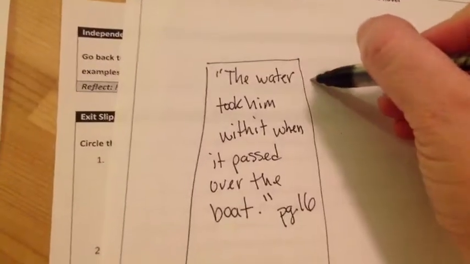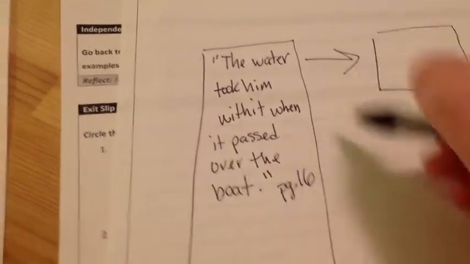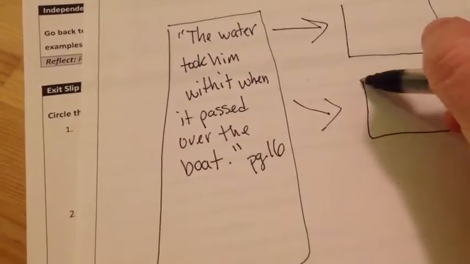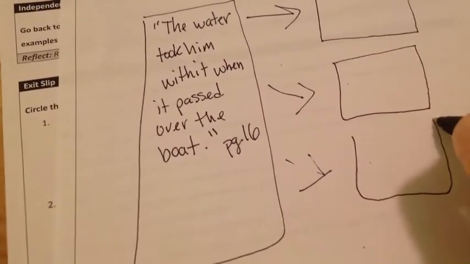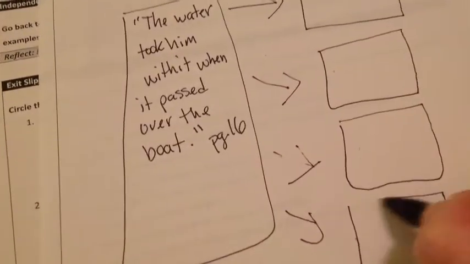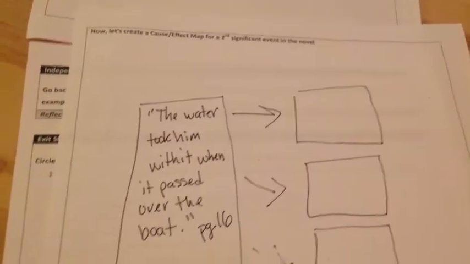Okay, and make sure you put an end quote, and that is found on page 16. Okay, so let's go ahead and add some effect boxes. I'm only going to do 2 with you this time, and then you need to add 1 to 2 more boxes. Okay, so I should see at least 4 effects of the father passing away.